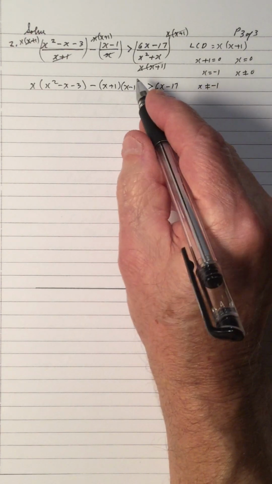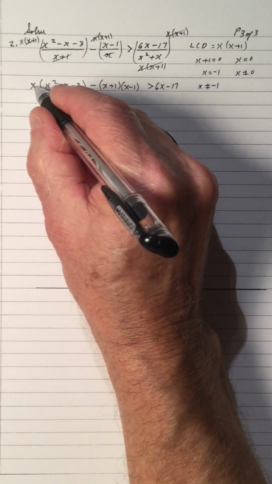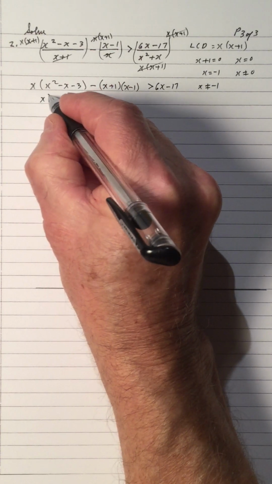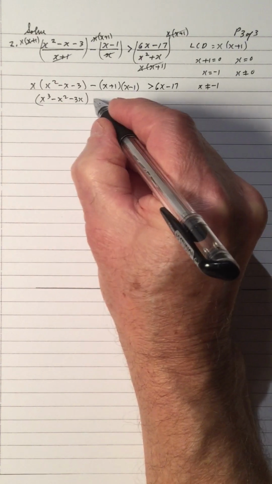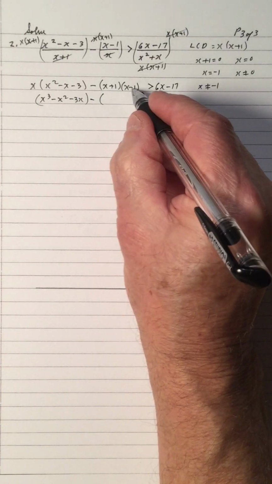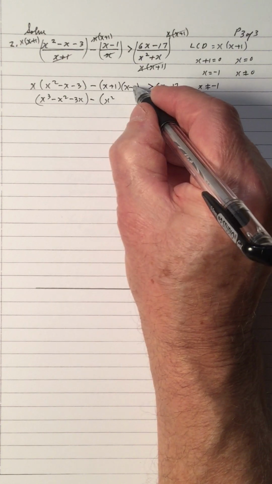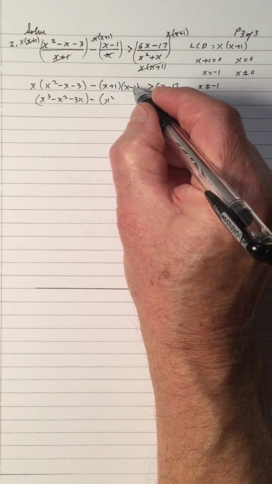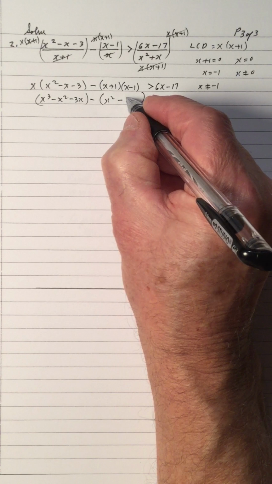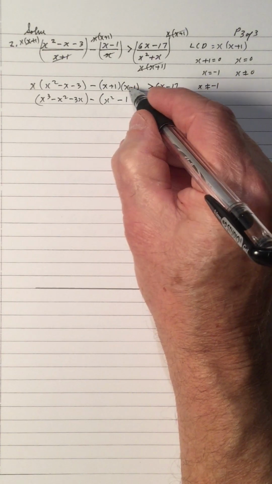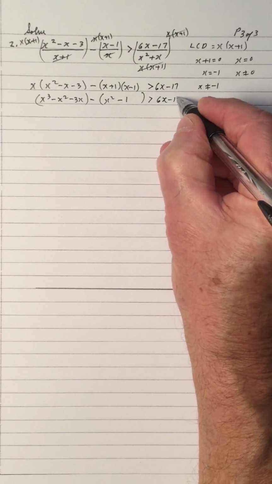Now, in PEMDAS, I have to do the multiplication before the subtraction. So I multiply x times this trinomial to give me x cubed minus x squared minus 3x. Subtract, and I multiply these two: x times x is x squared, x times -1 is negative x, and 1 times x is positive x, which gives 0. 1 times -1 is -1. That looks like the difference of two squares, x squared minus 1, greater than 6x minus 17.